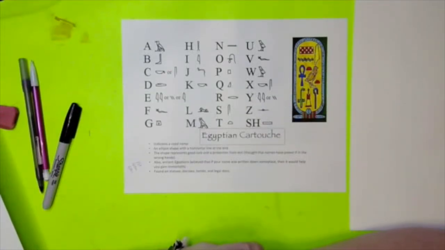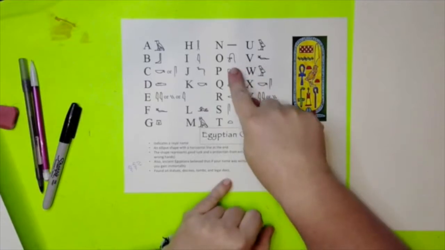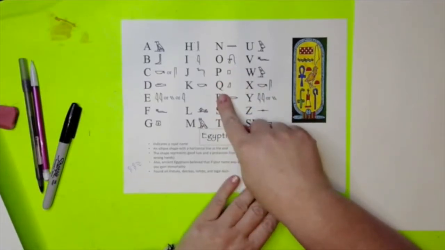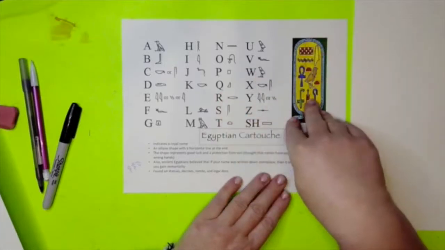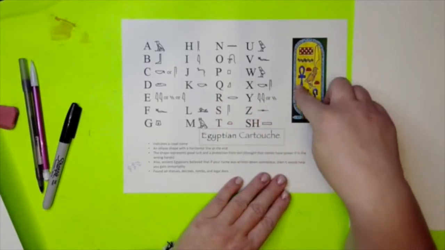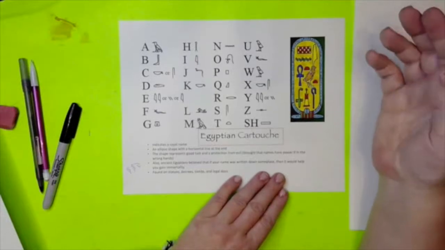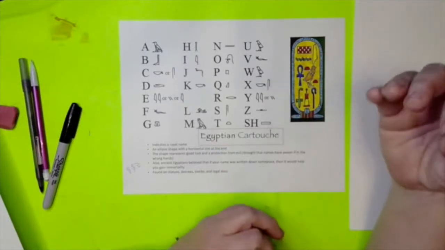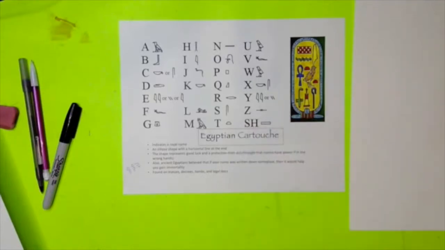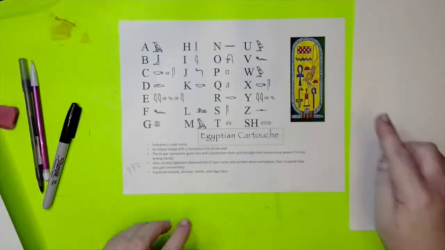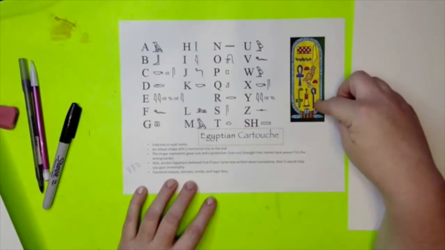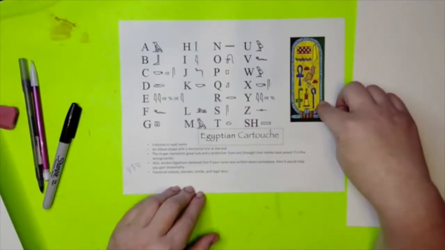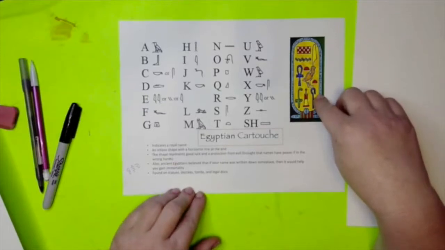So Egyptians used hieroglyphs instead of letters like we do in order to communicate and write on their walls. So a message like this might be talking about somebody of great importance, or it may be conveying a name. Usually it conveys a royal name, and the shape itself represents good luck and protection from evil.